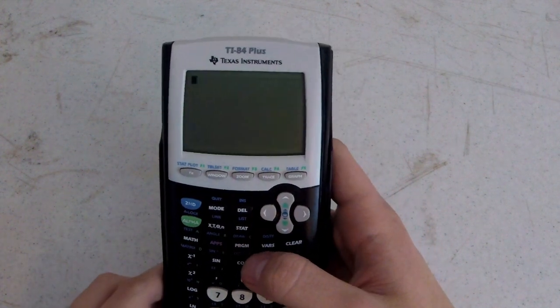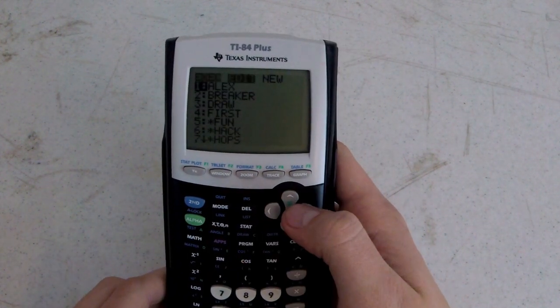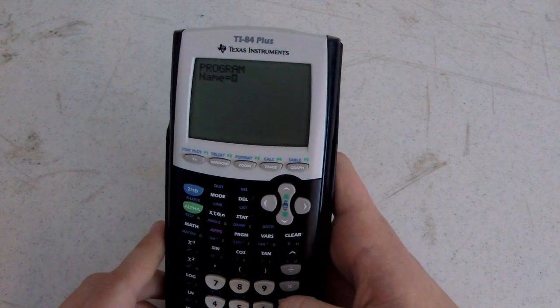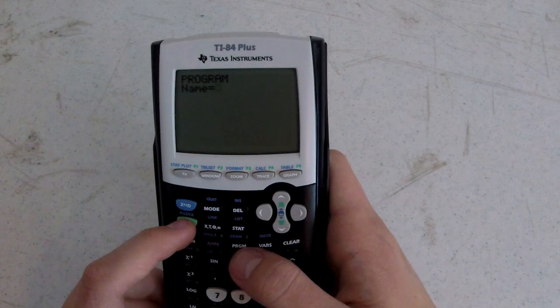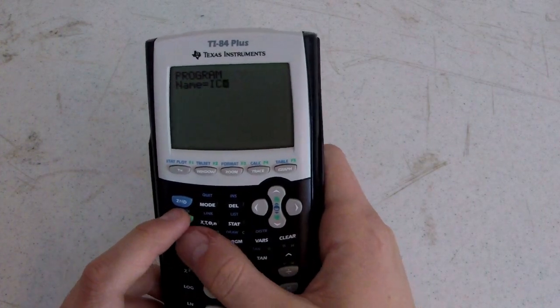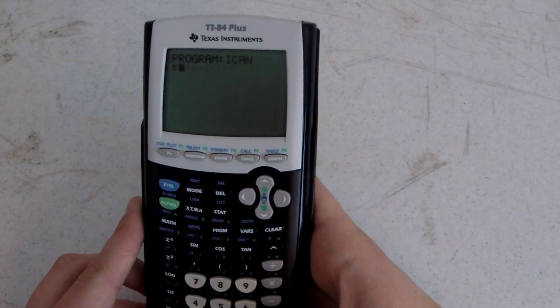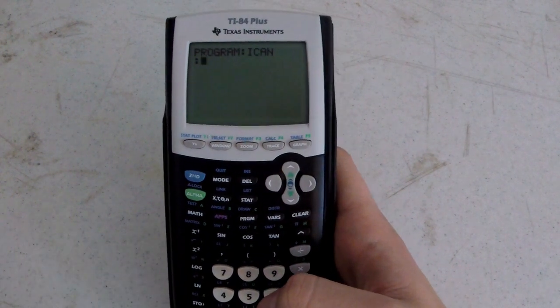So the first thing we'll do is go to Program, New, and create a new program. And we'll call this one "I Can," and hit enter to open it.